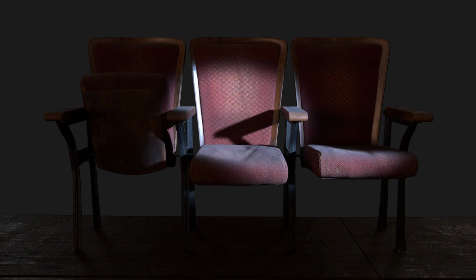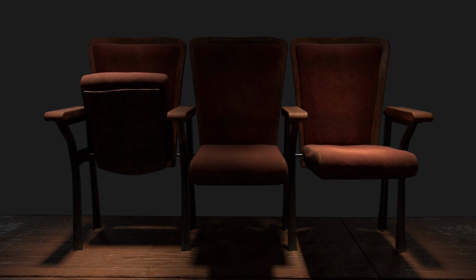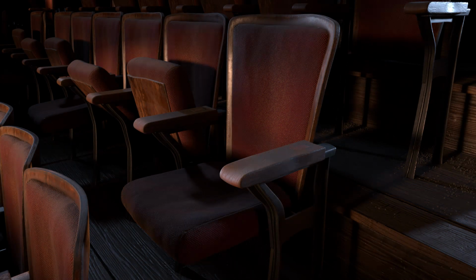All right, and that's it for this one, guys. So in the next tutorial, I'm going to go over how I compile all this in Maya and add all the variation in the shaders.